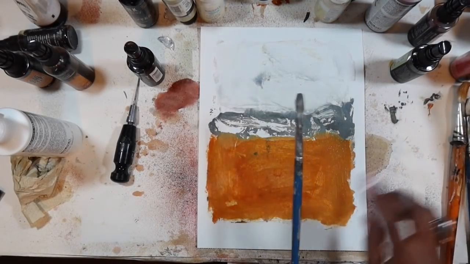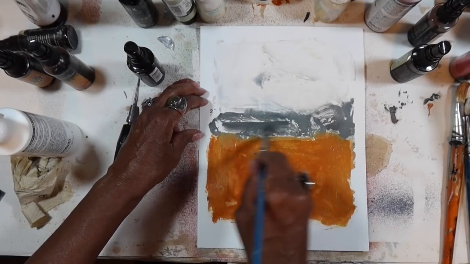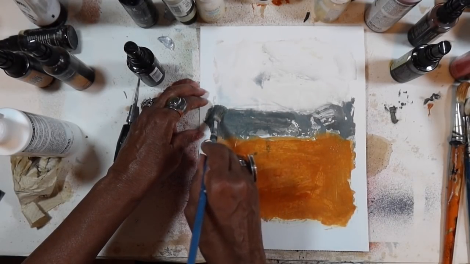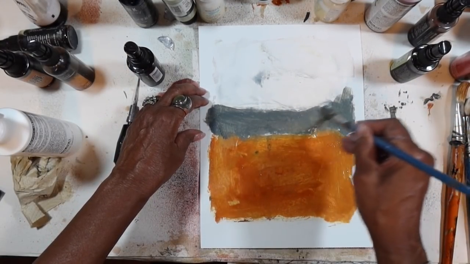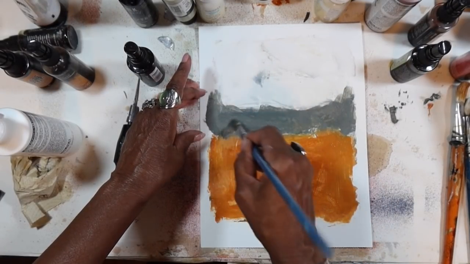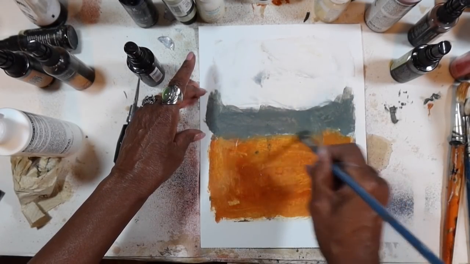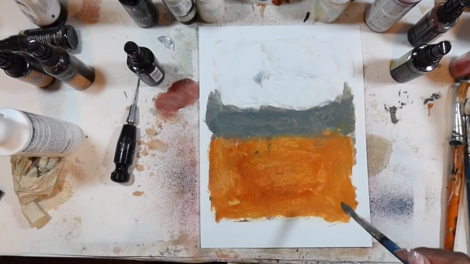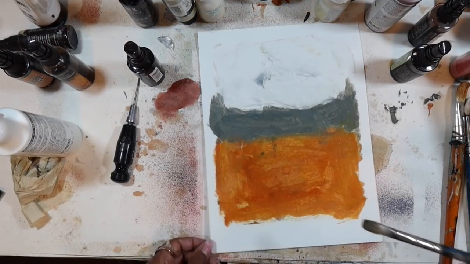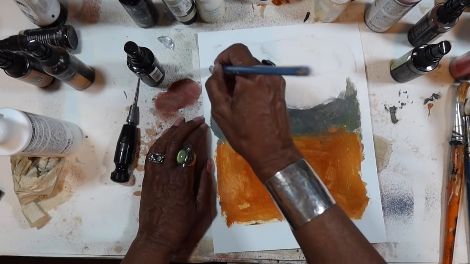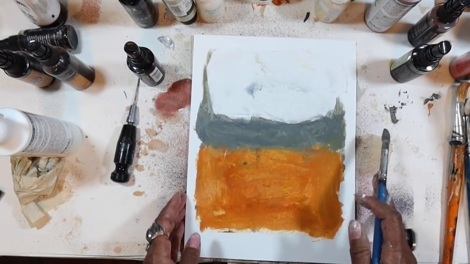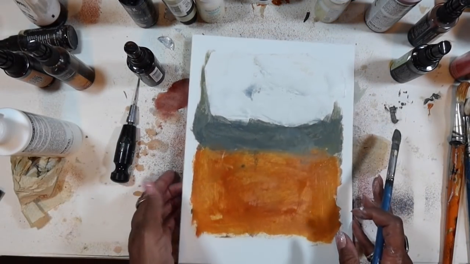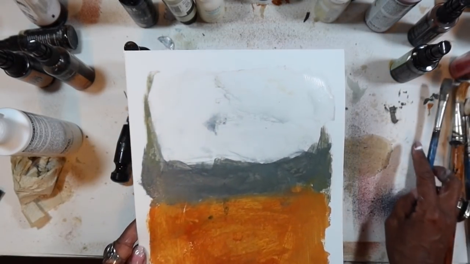So I think since I've done that, I want to get a little bit more gray in there. But using this sort of wash is nice too, because you can still see the color underneath it. So you can definitely do the staining like that. You can carry it up. We can do a number of different things.